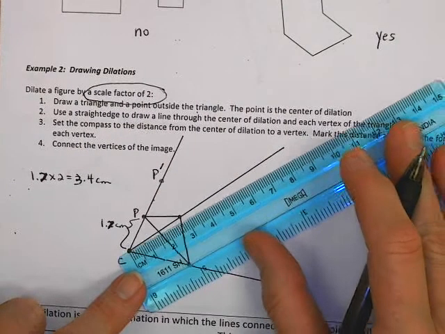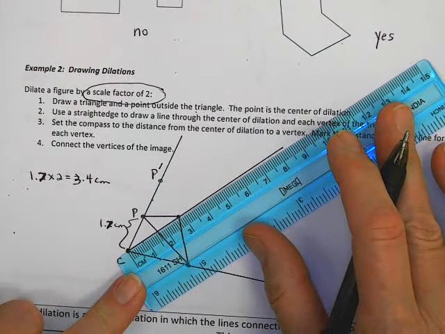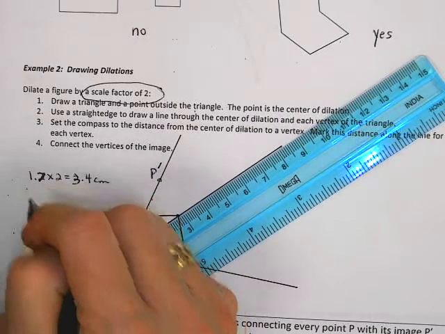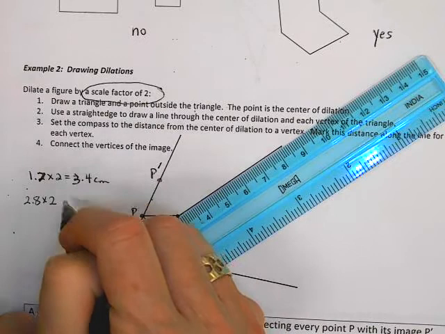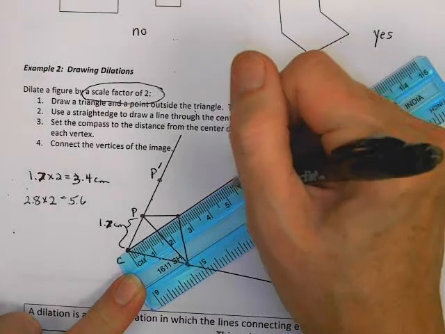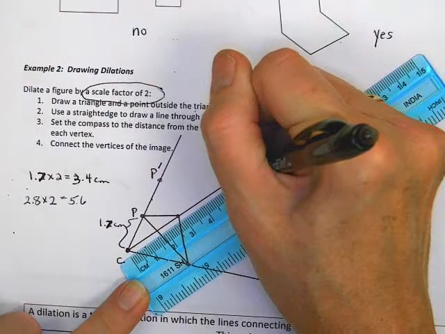If I measure the distance to this next point, I have about 2.8. So if I take 2.8 and multiply by my scale factor of 2, that's 5.6 I'm going to go out. So 5.6 puts me about here.